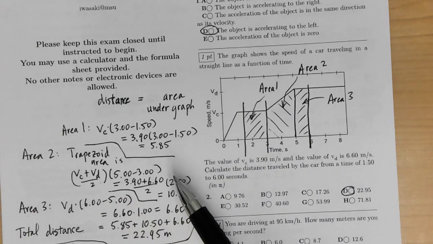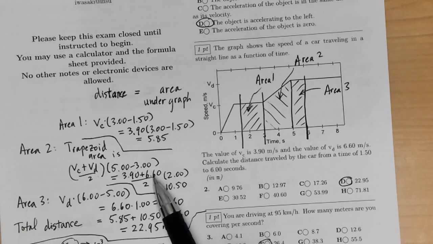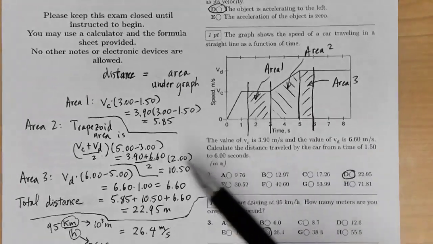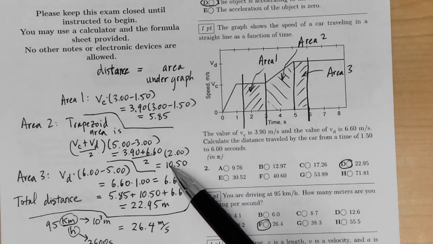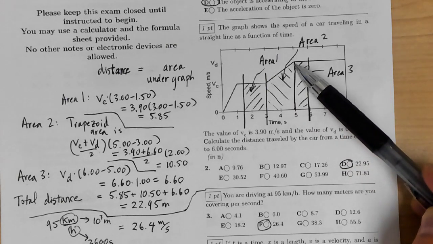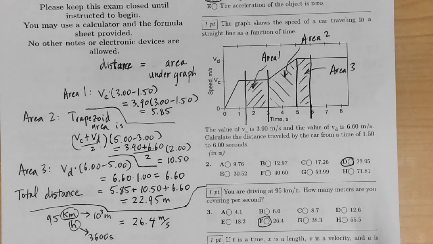So it's 3.9 plus 6.6 divided by 2 to get the average of the base and the top, times the height, which is 2. It comes to 10.5. Now the area of this rectangle is 1 times the height, which is 6.60. When we add them all together, the total is 22.95. So that's the distance traveled.